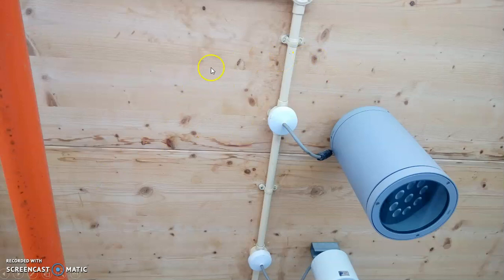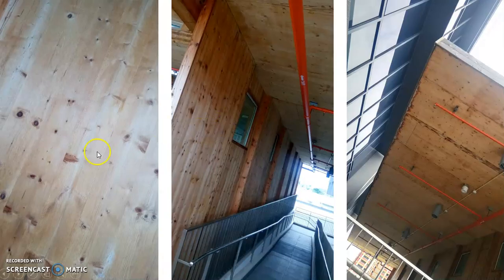Okay, again, this is a picture of the ceiling board. Okay, you see, ceiling board, lighting fixture. Right, this one is the external areas.